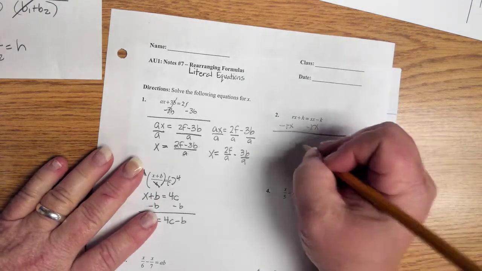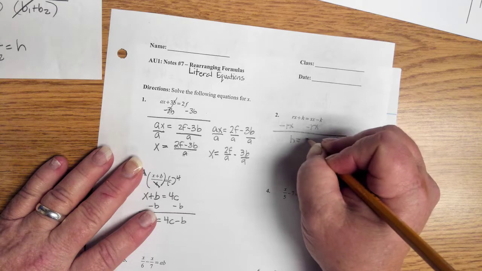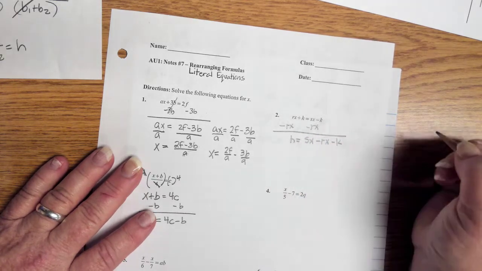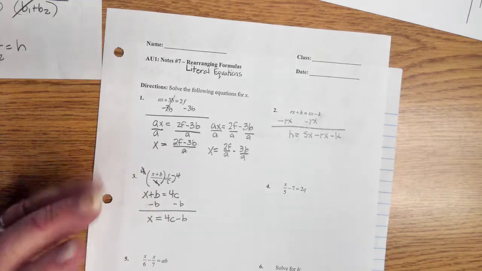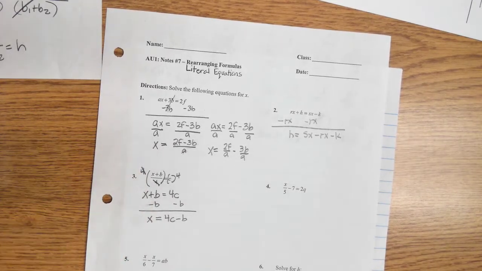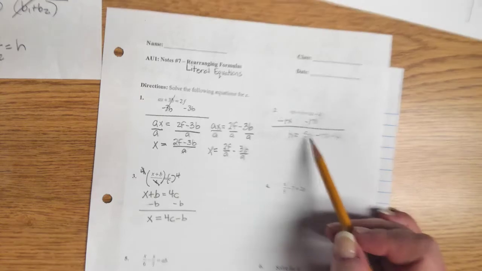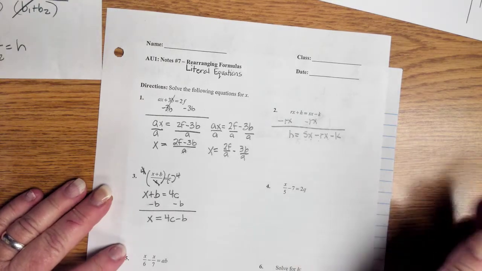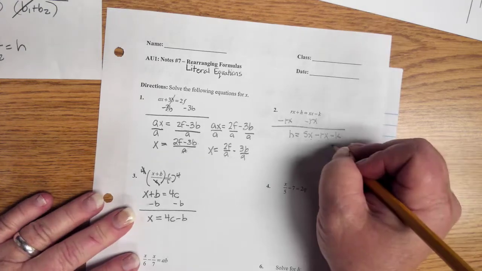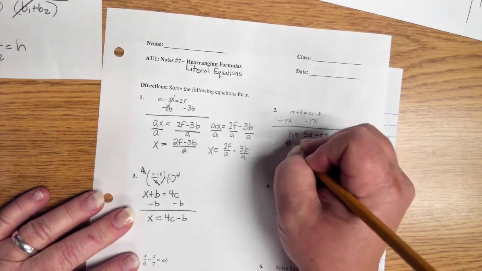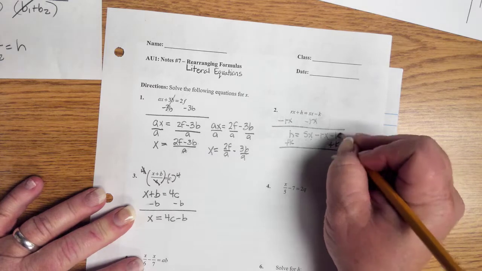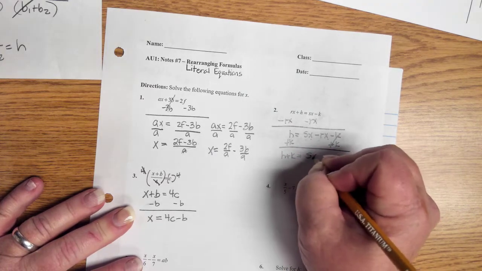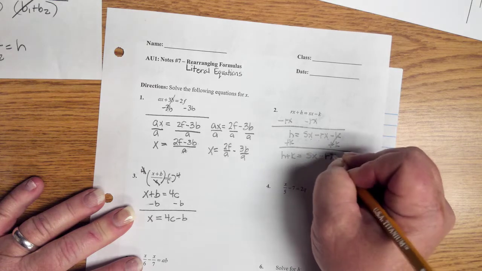So now I get h is equal to sx minus rx minus k. I can't combine rx and sx because they are not like terms. This says whatever s is times x. This is whatever r is times x. Now I'm going to bring my k over, get rid of my k from that side, and I've got h plus k is equal to sx minus rx.